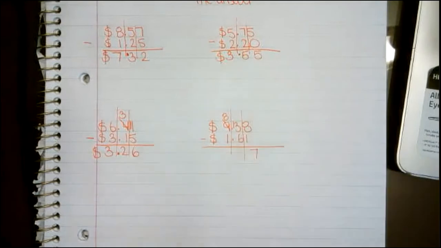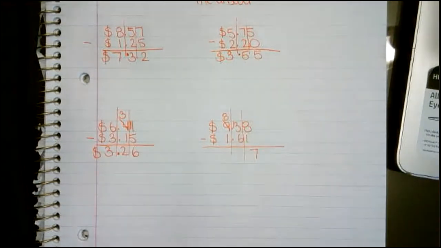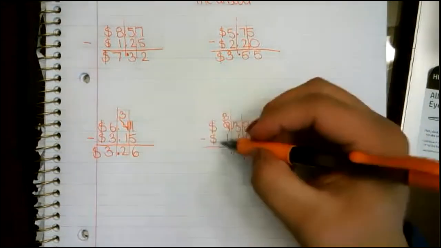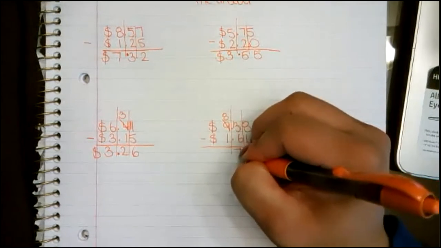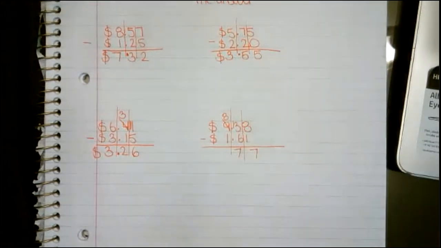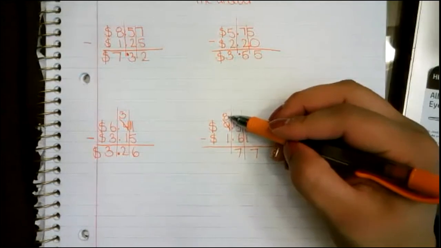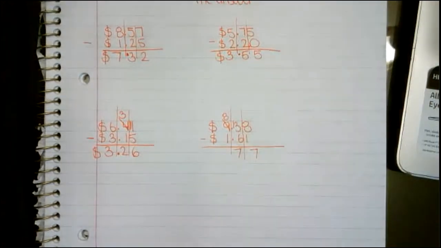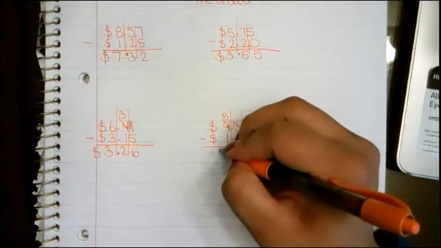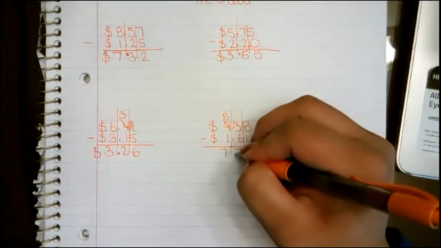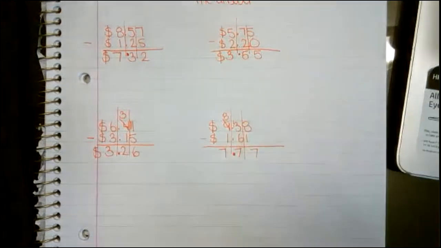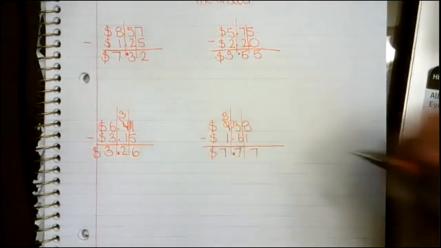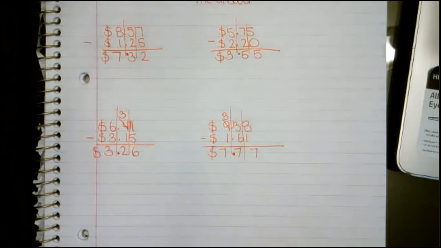So now it's 13 subtracted by 6. What is that, friends? It is 7. Good job, friends. Now we can subtract 8 subtracted by 1 equals 7. Make sure we bring our decimal straight down and don't forget our dollar sign. Our answer is $7.77.